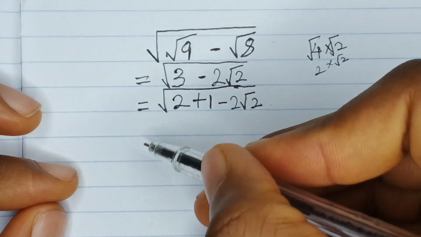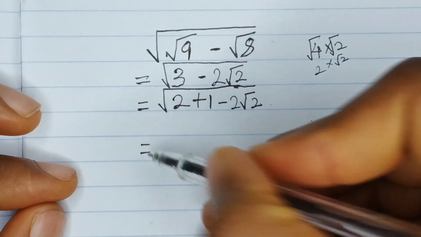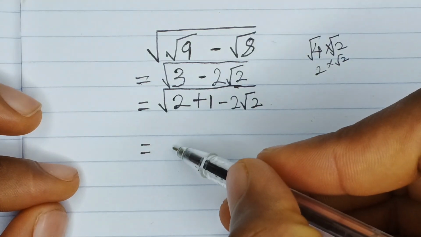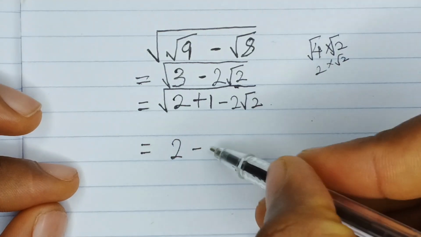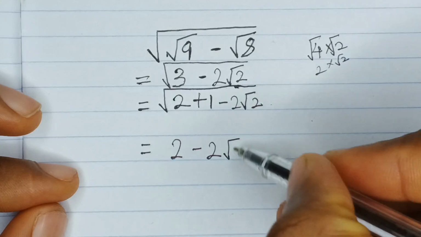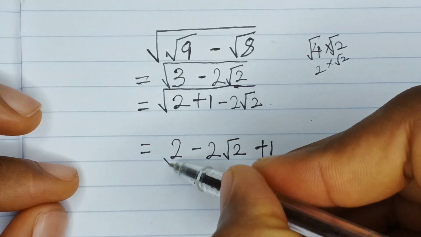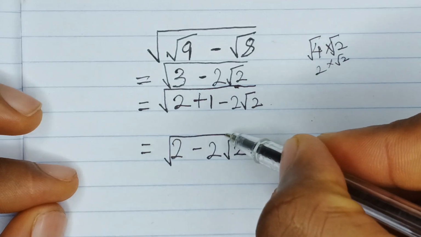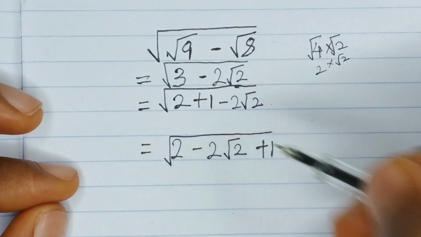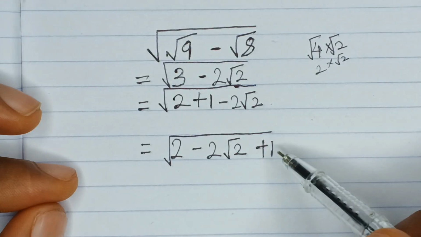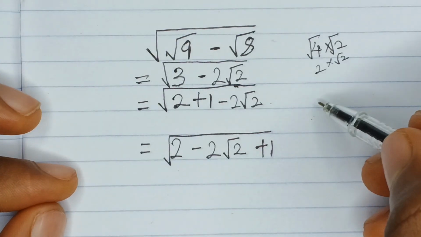Okay, now from here this becomes equal to, let me push this 1 to this side. Alright, so let me have 2 minus 2 root 2 plus 1. But there's a square root sign here, like this. Now, this thing can be written as, let me show you something here.